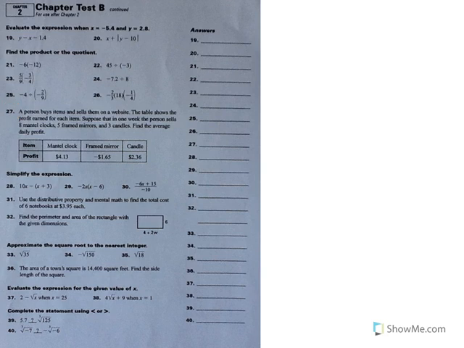And 27 says, a person buys items and sells them on a website. The table shows the profit earned for each item. Suppose that in 1 week the person sells 8 mantle clocks, 5 frame mirrors, and 3 candles. Find the average daily profit.